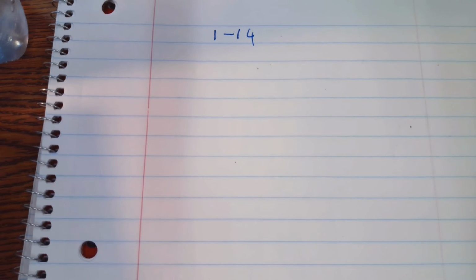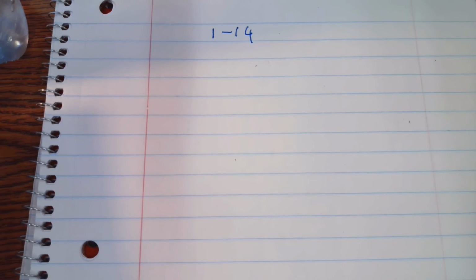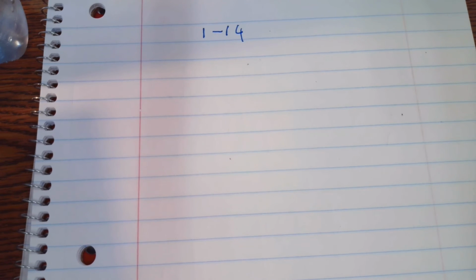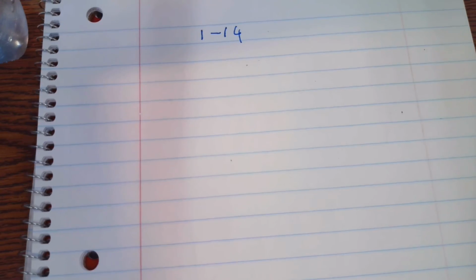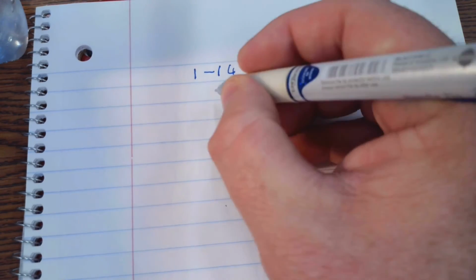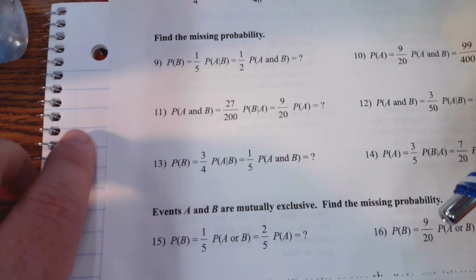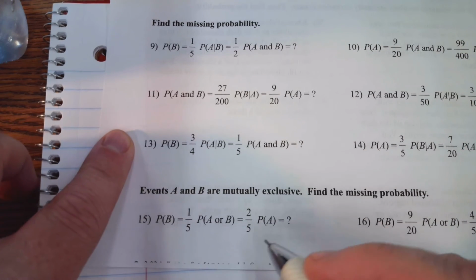But I do want to start with anything 1 through 14 that you think you may not have gotten right, that you don't know how to do, that I can work out. 14? What do you want? 11. So we'll start with 11 to 14. So this is the information you need for 11. Of course, we're supposed to write on a separate sheet of paper, so it's fine.